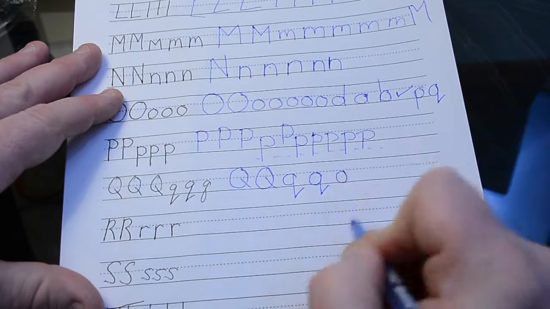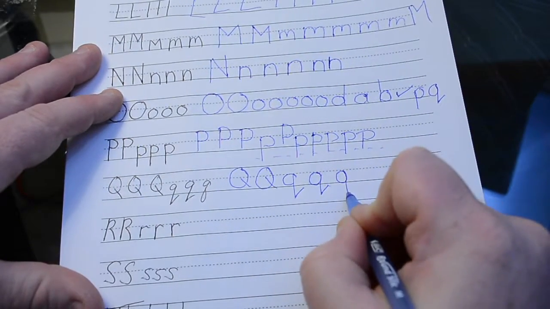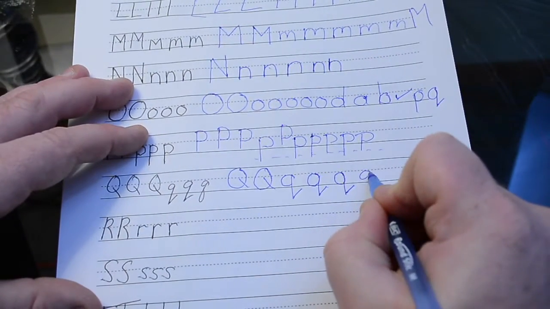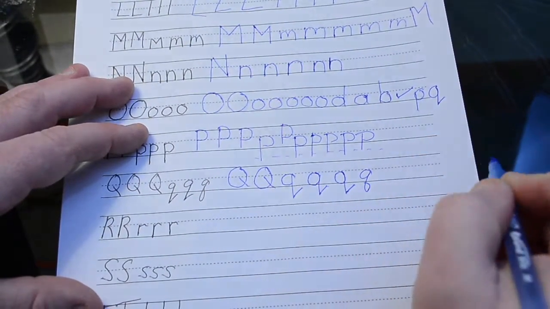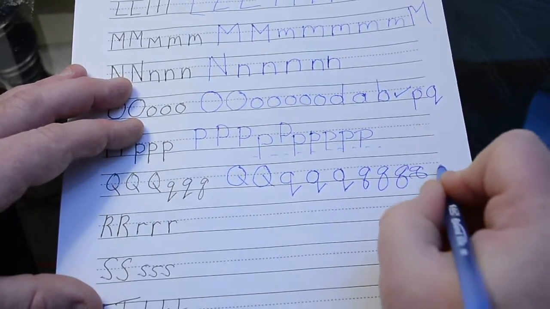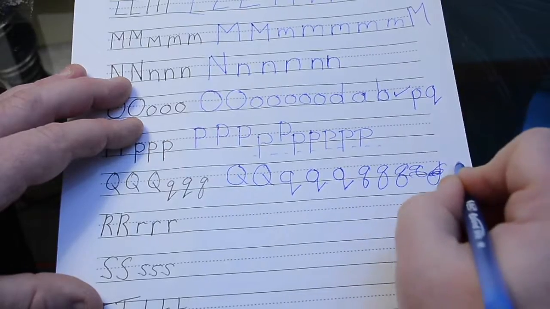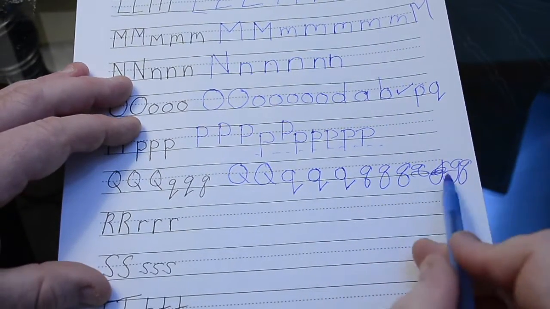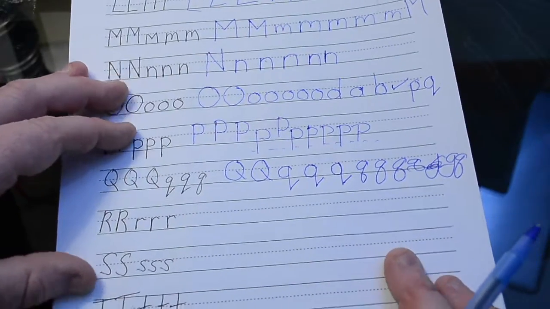Now you could also do a circle, come straight down. That's a Q. Here's how I do it. I go and sort of do it in the writing way. See, this is a G. Well, G and Q, I'll get into that with the handwriting.